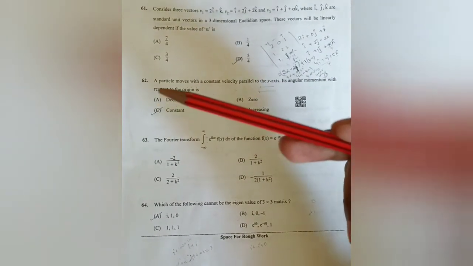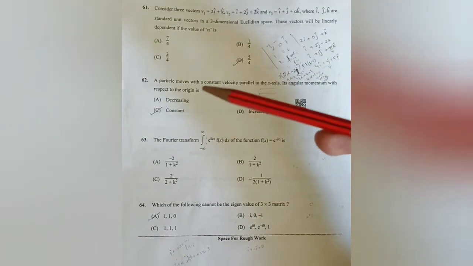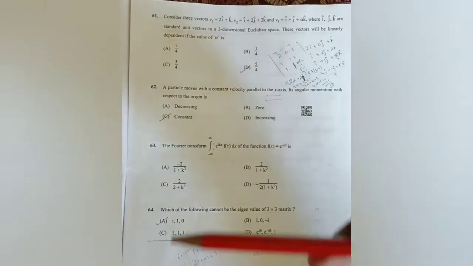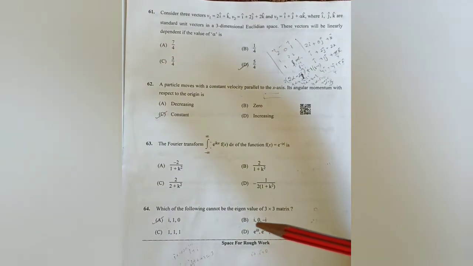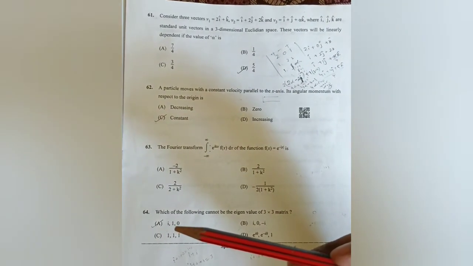Question number 62. A particle moves with a constant velocity parallel to the x-axis. Its angular momentum with respect to the origin is. Option C, it will be constant. Question number 64. Which of the following cannot be the eigenvalue of a 3 cross 3 matrix? The right answer is option A, i, 1, 0.